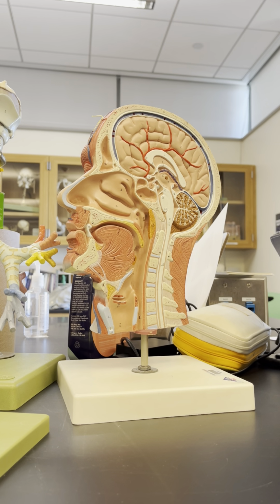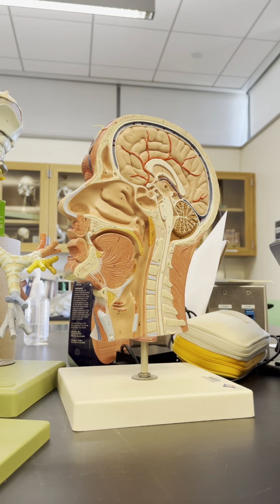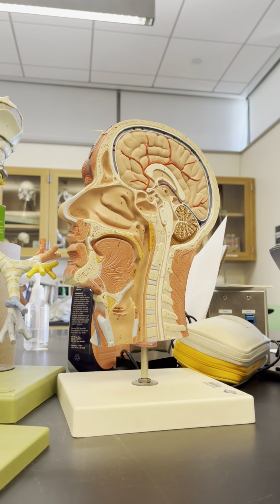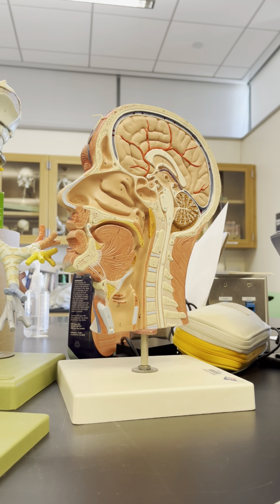It's not on there. Wait, vocal folds is not? No. She talked about it in lecture. She said it was like a tidbit. Like, the more you know. Okay. That's fine. Good to know. Cool. All right, perfect. I'm not going to worry about that then.